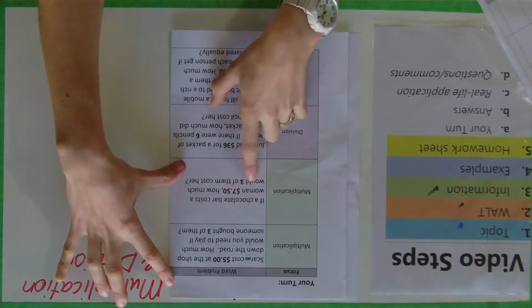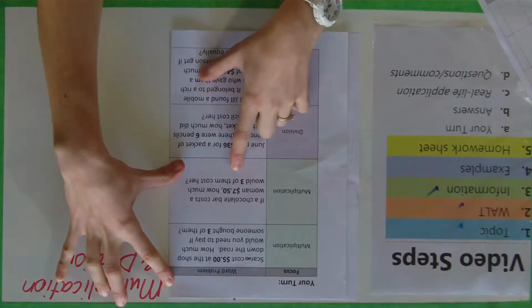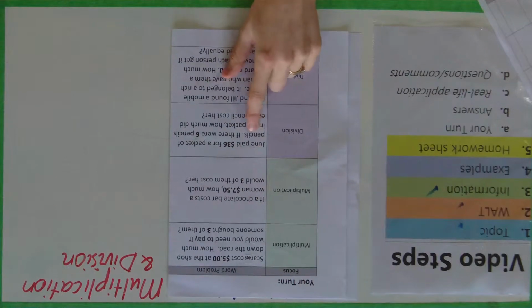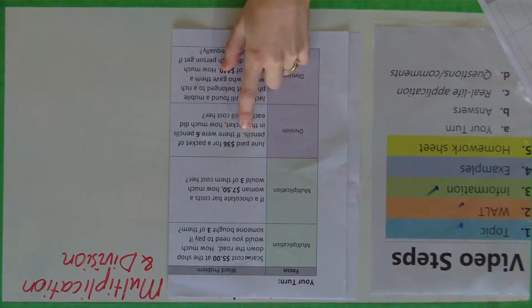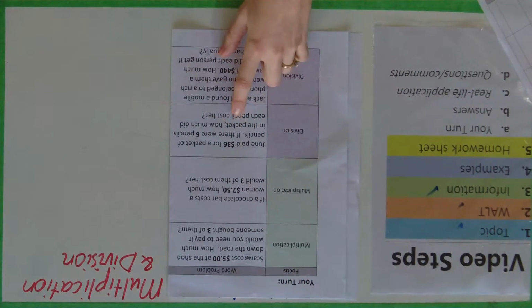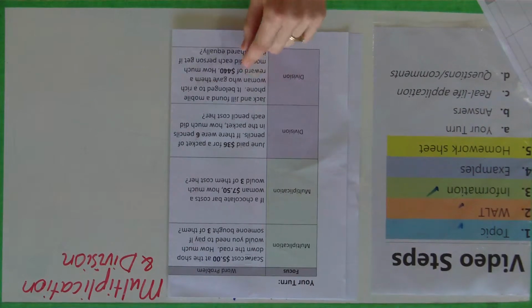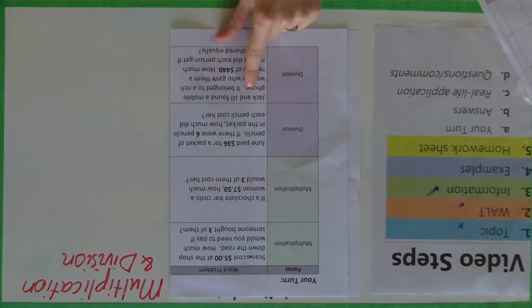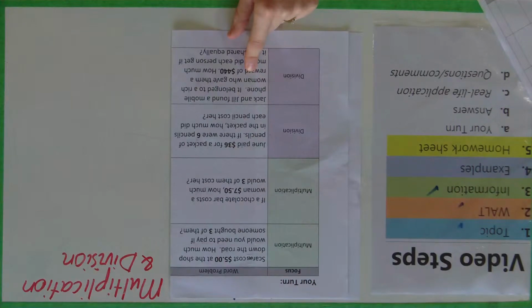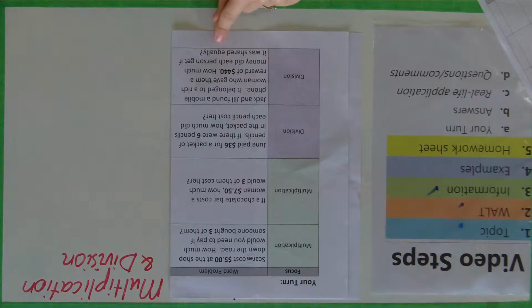If a chocolate bar costs a woman $7.50, how much would 3 of them cost her? June paid $36 for a packet of pencils. If there were 6 pencils in the packet, how much did each pencil cost her? And Jack and Jill found a mobile phone. It belonged to a rich woman who gave them a reward of $440. How much money did each person get if it was shared equally? Please pause the video now and have a go at the questions on your homework sheet.